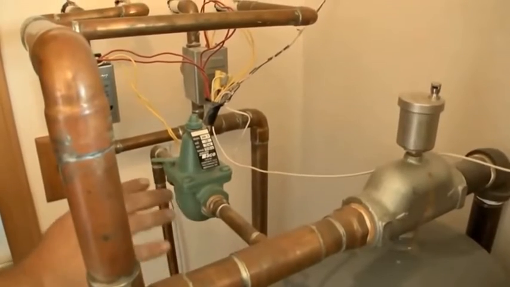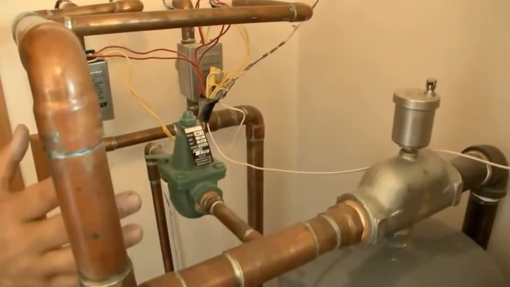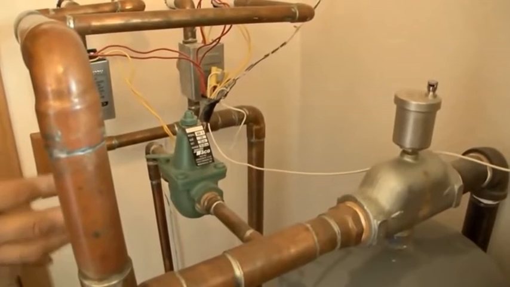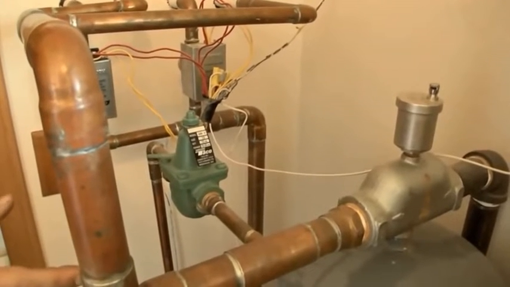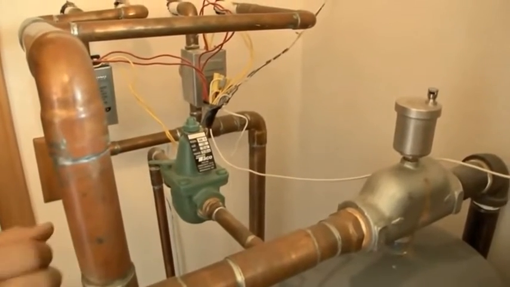You don't want to add a lot of water to a system. You want to look for leaks and fix leaks. Raw water is hard on a system. You want to get the water in one time and minimal water being added.